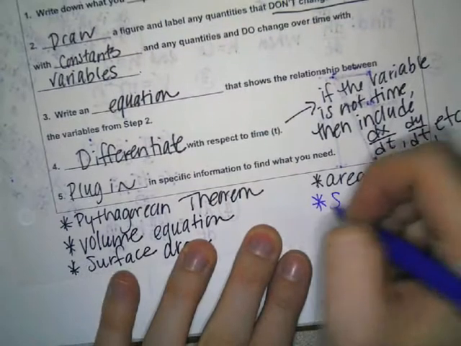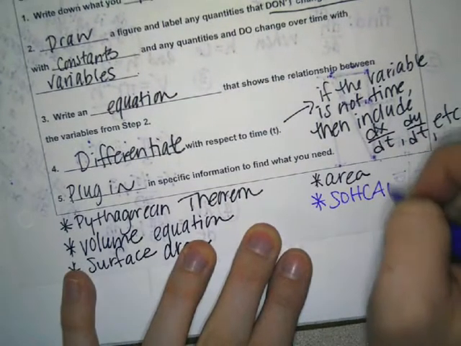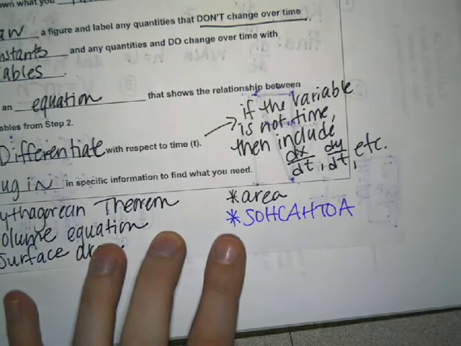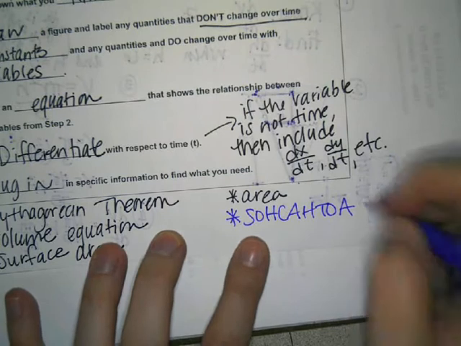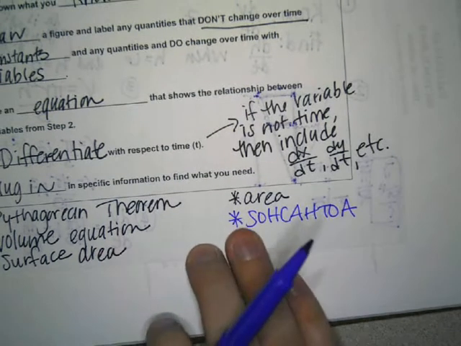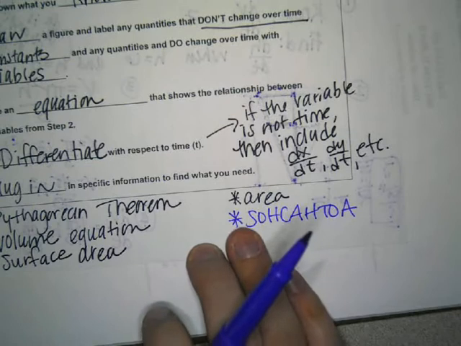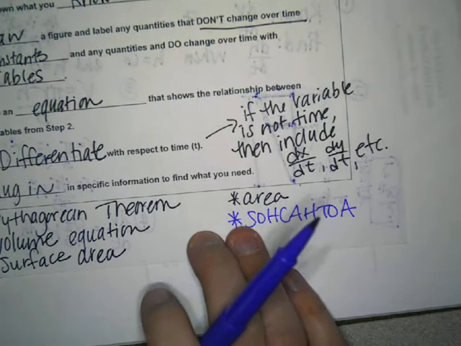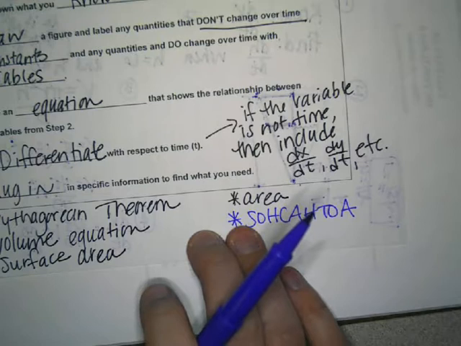When theta is involved, a lot of times you have to use sine, cosine, or tangent. So write SOHCAHTOA, and a little note that you use SOHCAHTOA when there's theta. So when you want to find or when you know d theta over dt, that's when you would use SOHCAHTOA.